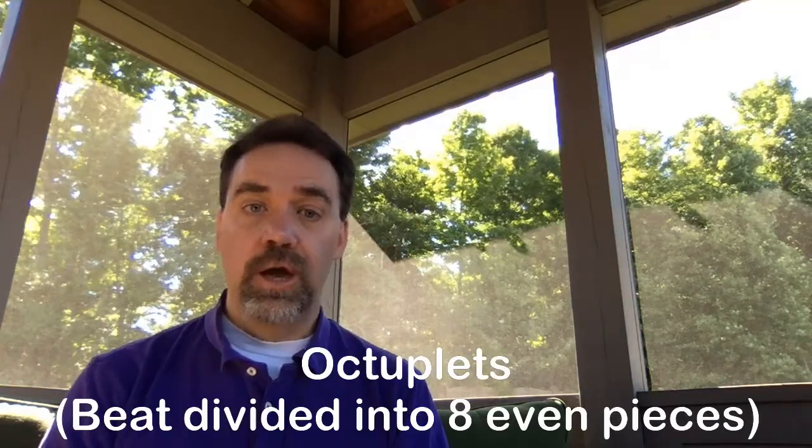Octuplet divisions are simply quadruplet divisions where I divide each of the component parts into two pieces. So I can start again with my quadruple division. 1, 2, 3, 4, 1, 2, 3, 4, 1 and 2 and 3 and 4 and 1, 2, 3, 4, 5, 6, 7, 8.